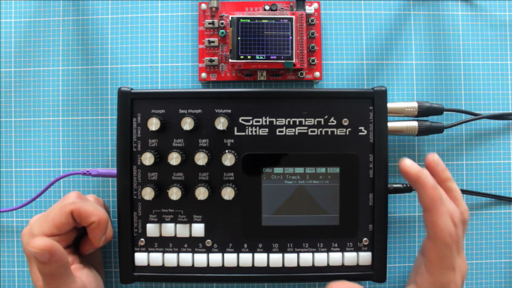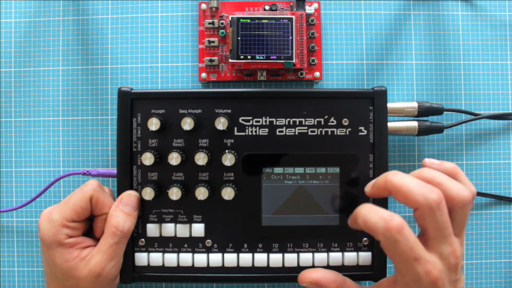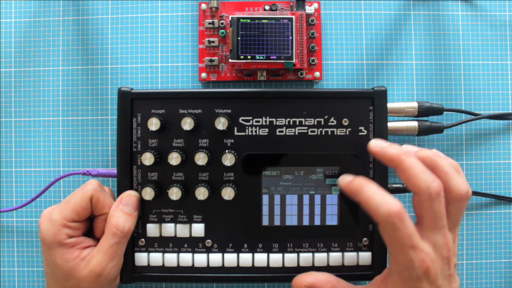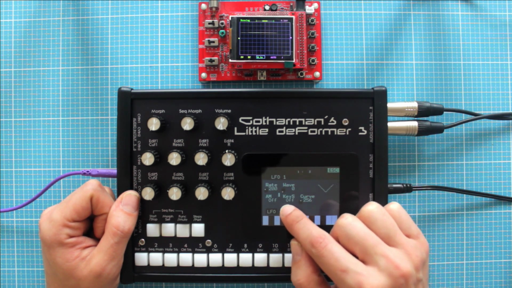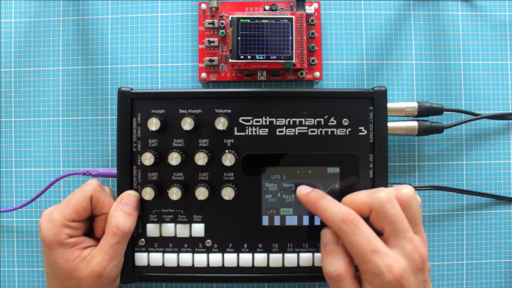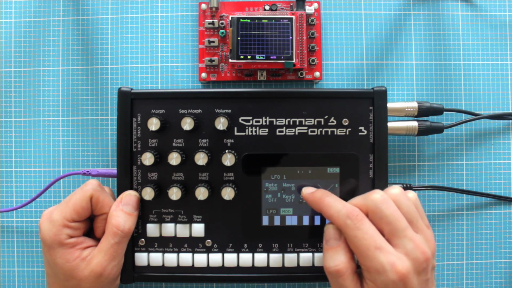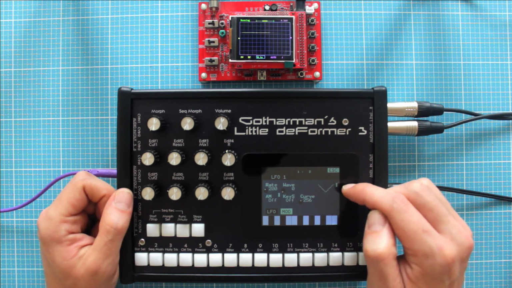Alright, so another thing you can do is assign this drawing shape to an LFO. So first, let's use LFO1, go into modulation, and here you can use the Control A to use the drawing you just did, to replace the waveform of the LFO.